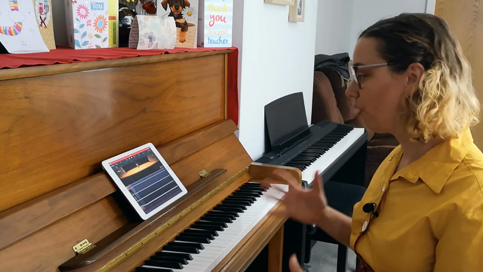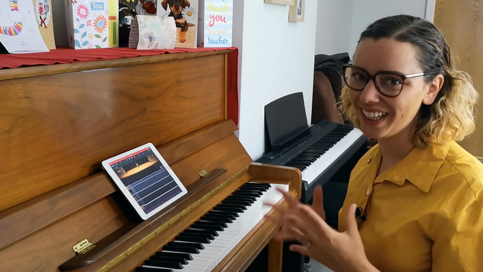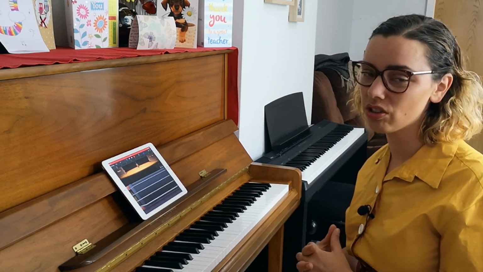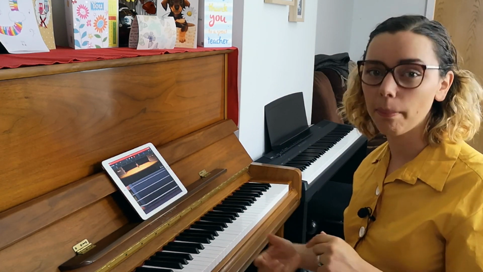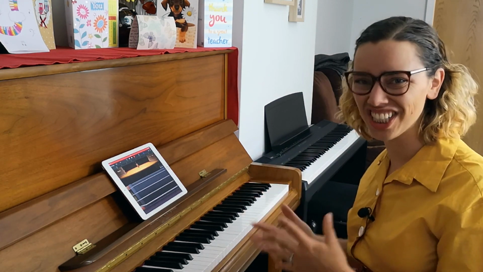So those are a few options of composing apps that you can get started with your students. We've got Melody Jams, we've got Loopable, and then we've got GarageBand if you've got more advanced or just slightly older students that can handle the sophistication going on there.